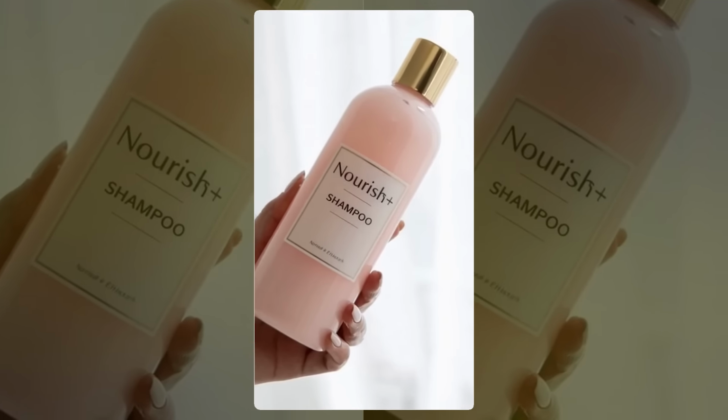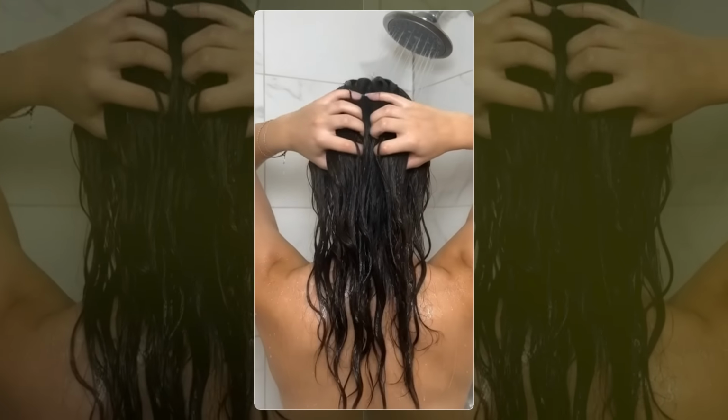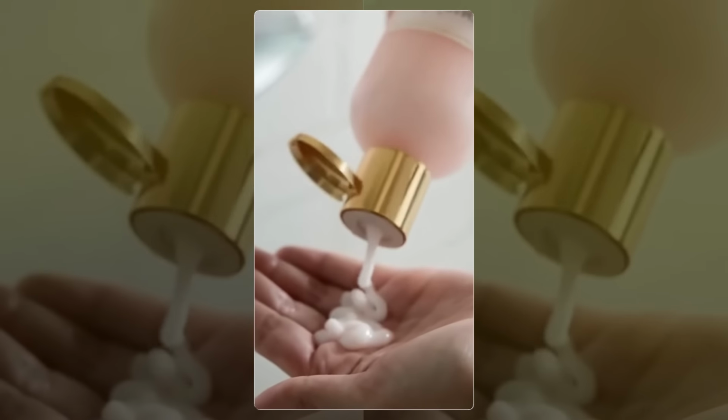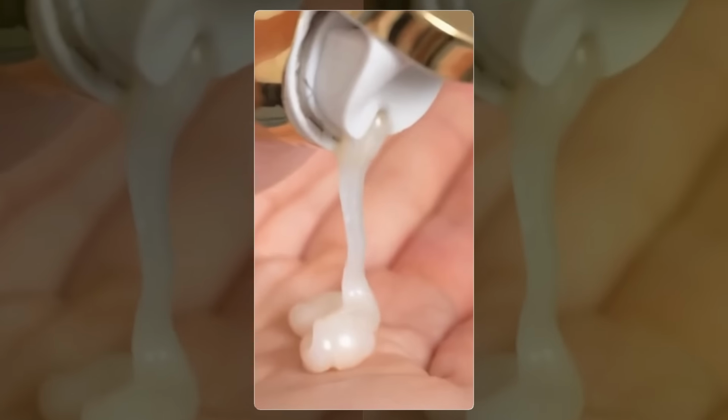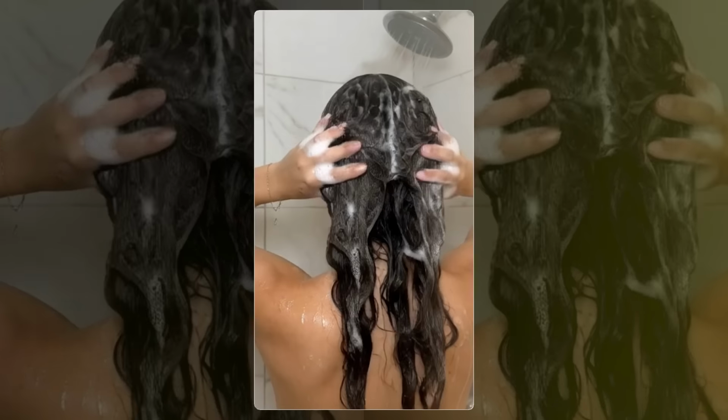I always get asked how I take care of my hair, and honestly, it's all about using the right products. Lately, I've been loving the Monday hair care. I only wash my hair every 3 to 4 days, so I need a shampoo that really cleans without drying my hair out. Then I go in with the conditioner, and it makes my hair so soft and so smooth. Plus, it helps with frizz.